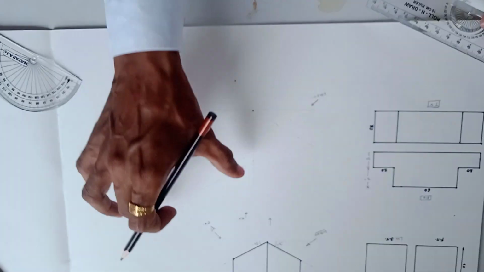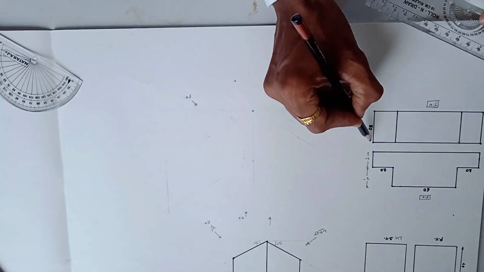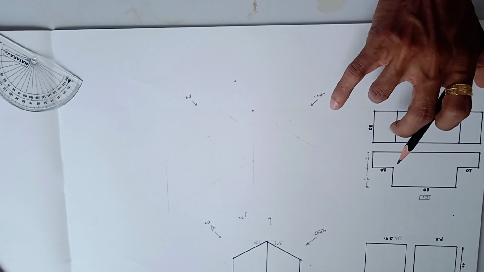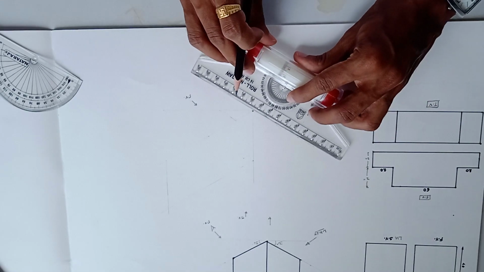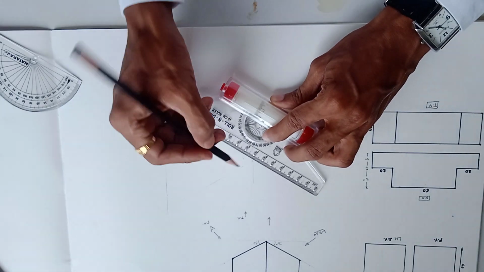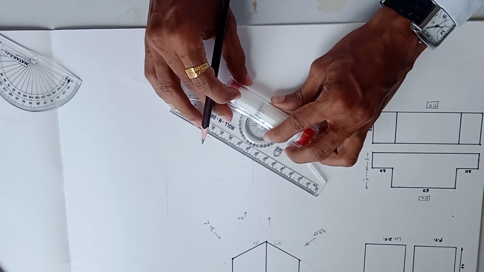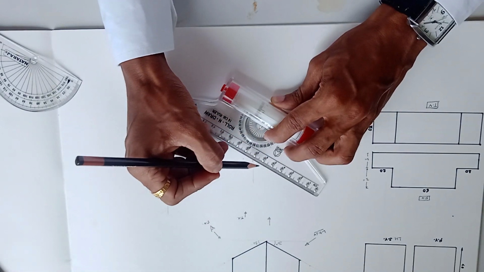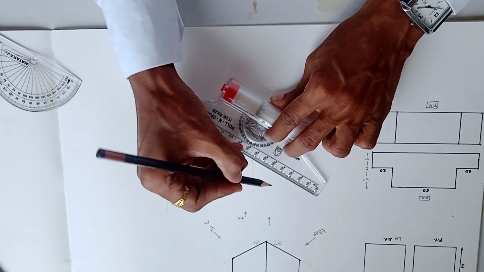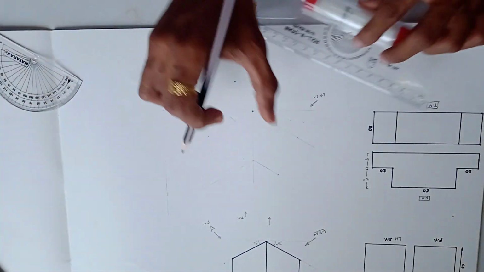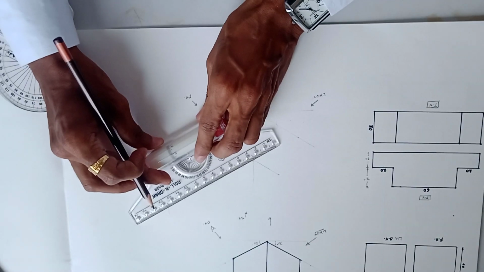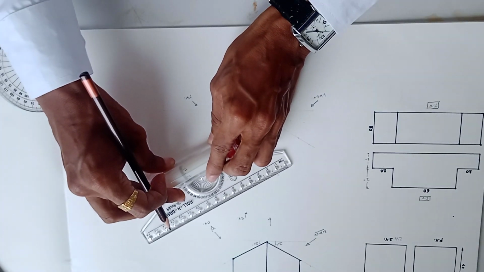Similarly, if you observe the top view, the maximum dimension is width 30 and the length is the same, which is 100 mm. So from this axis, draw the parallel line from this corner point and take the length equal to the width in the top view. So it is 30 mm. And from this line, draw the parallel line.